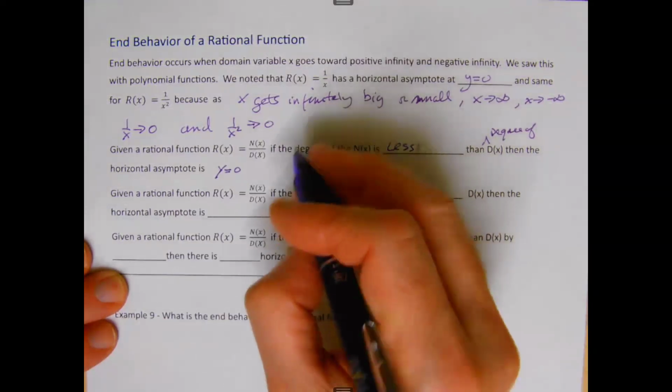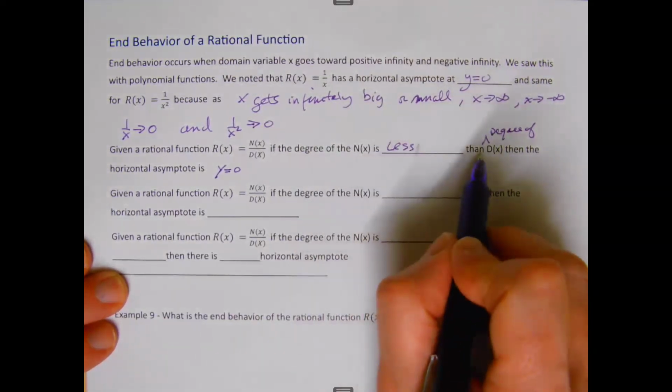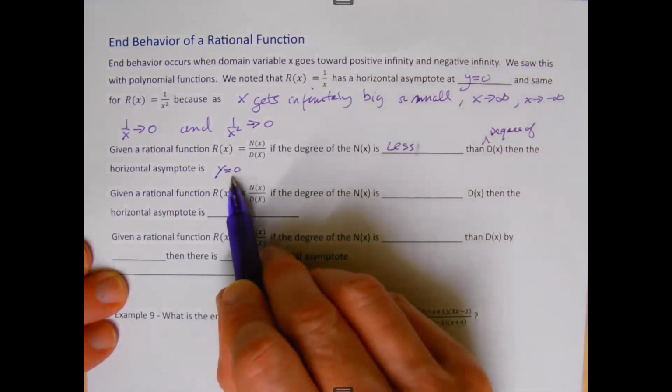Same thing. So in a case where, again, the numerator degree is less than the denominator degree, the horizontal asymptote is at 0.